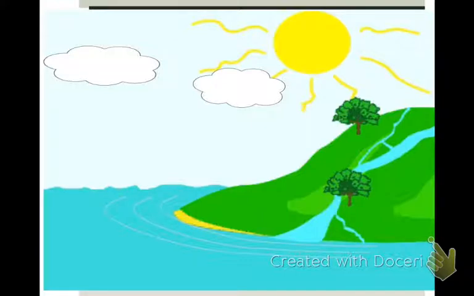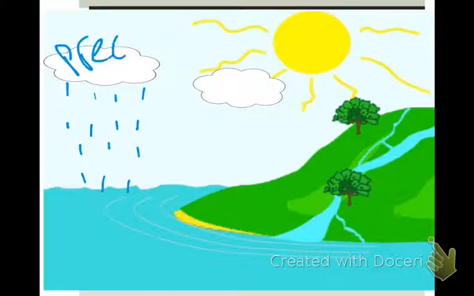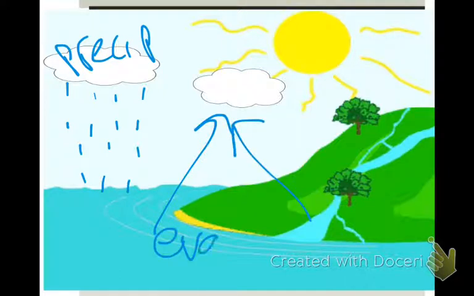Okay, so one of the things that hopefully you remembered is precipitation. That's probably the easiest one and most memorable one. So precipitation we could draw such as rain coming down. Then how does that rain get into the atmosphere in the first place? Well, other than precipitation, it gets there because you have evaporation. So that is your evaporation. That's the water going into a gas back up to the clouds.